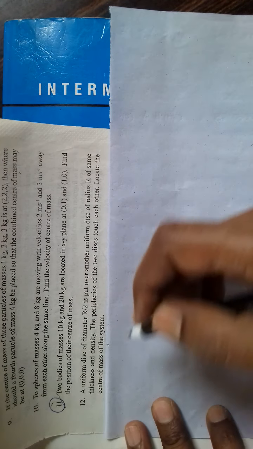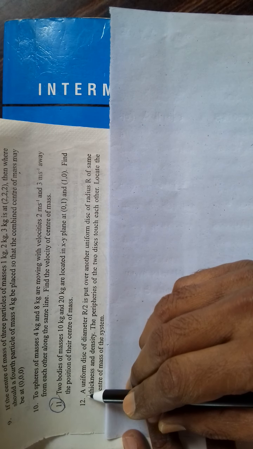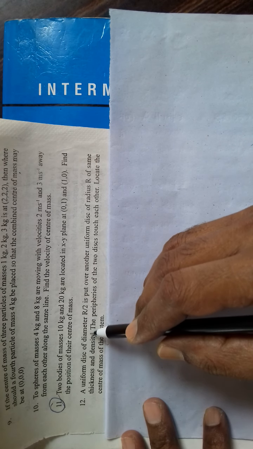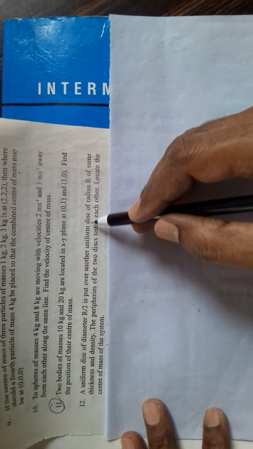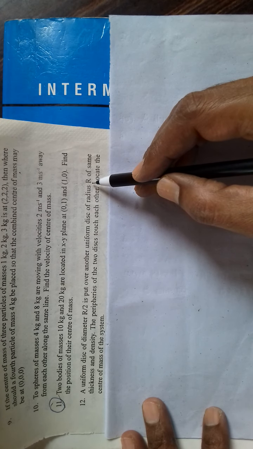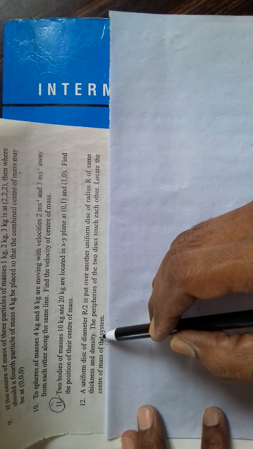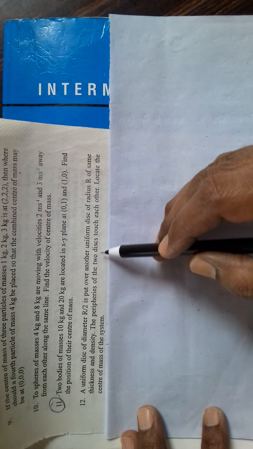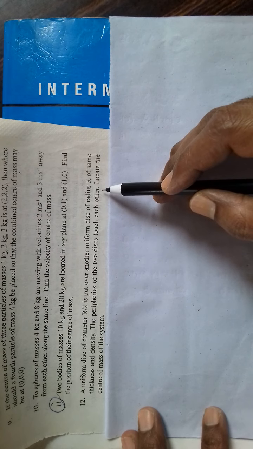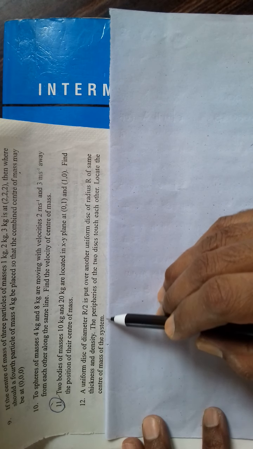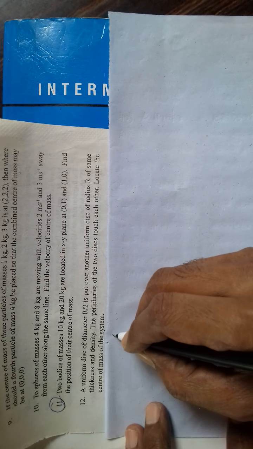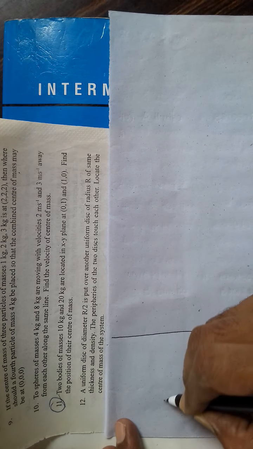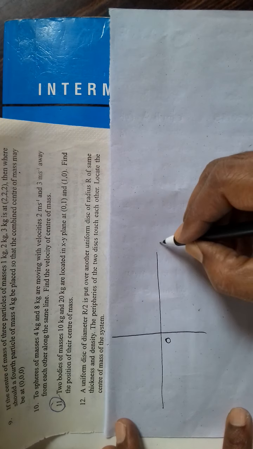Now let us do the 12th problem. A uniform disk of diameter r by 2 is put over another uniform disk of radius r of same thickness and density. The peripheries of the two disks touch each other. Locate the center of mass of the system. See here, let us draw x and y axis.